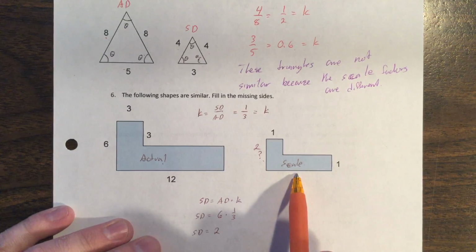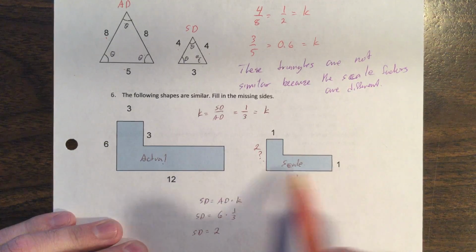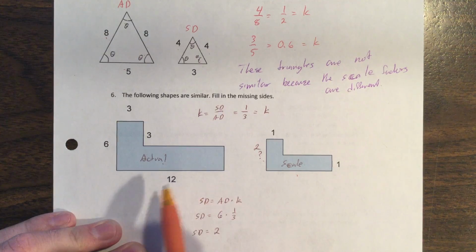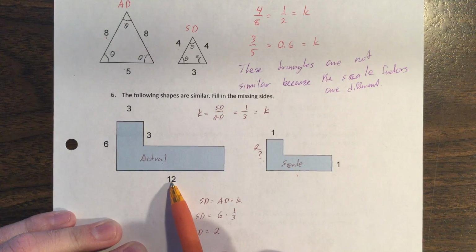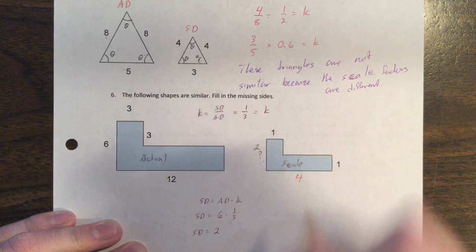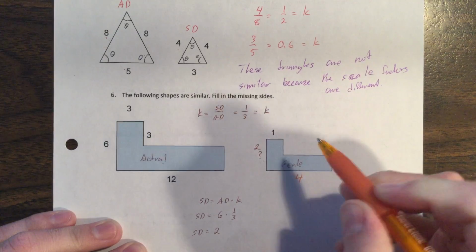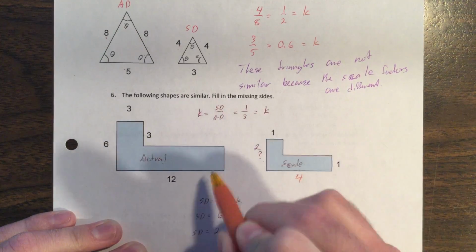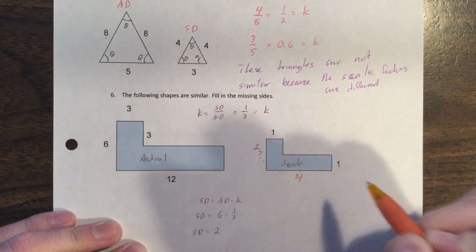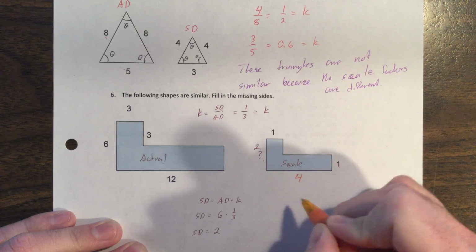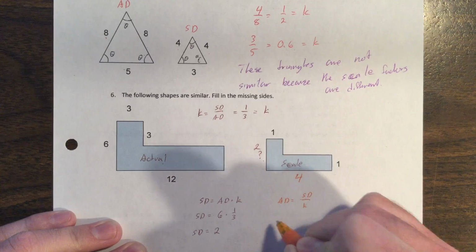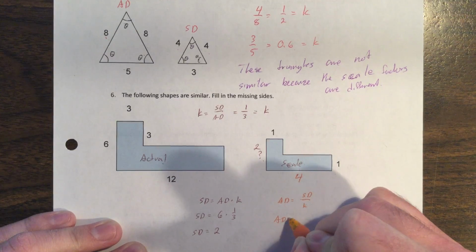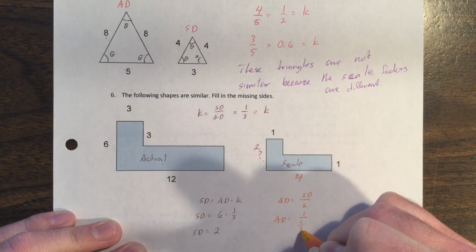So let's take a look at this side here. We want to find all the missing sides. This is our long bottom side, and we have the actual dimension. We need to find the scale. This times 1/3 gives us 4. Then we're given the scale here, and we don't know what the actual is. If we want to find the actual dimension, we do scale dimension divided by k. So our actual dimension is 1 divided by 1/3.